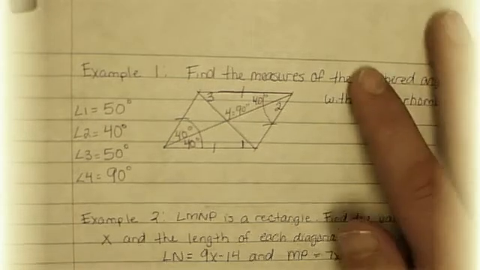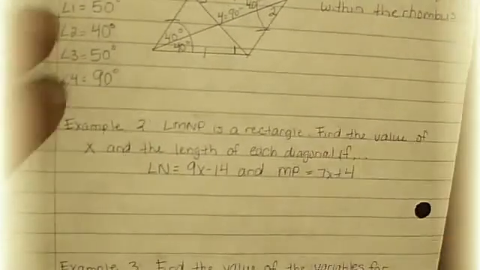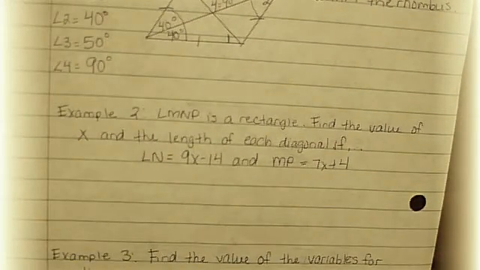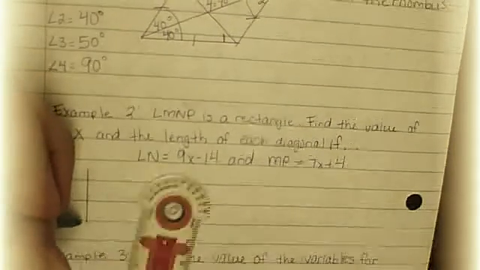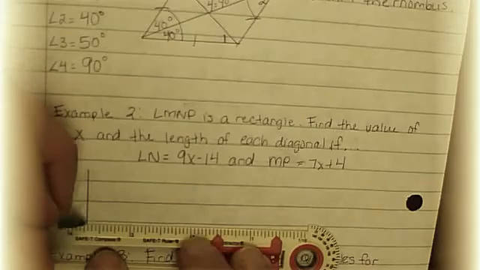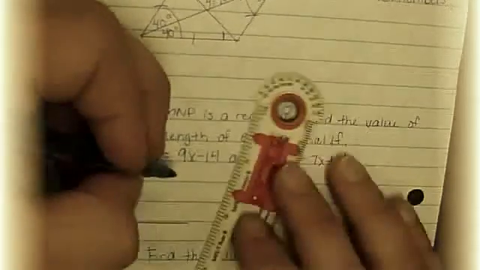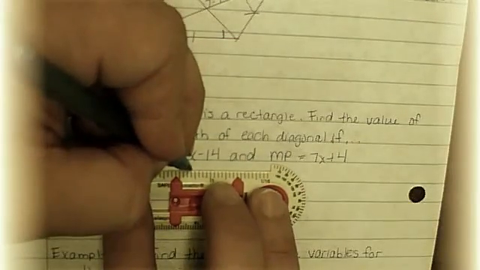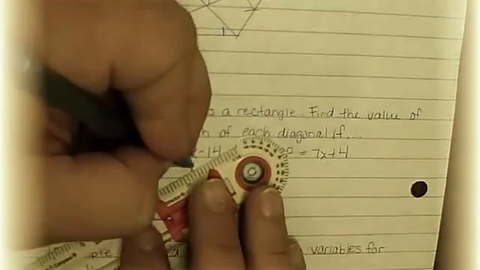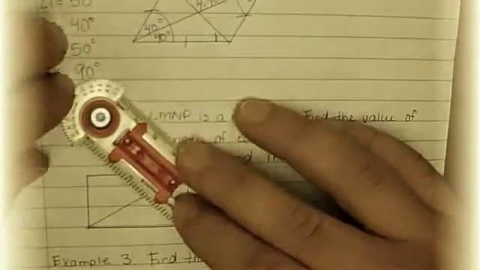Okay, example 2 is a question about a rectangle. And it says that LMNP is a rectangle. Find the value of x and the length of each diagonal if LN equals 9x minus 14 and MP equals 7x plus 4. So always illustrate what they are trying to tell you if it's just a simple word problem. Give yourself a picture to go off of, because it might make it a lot easier for you to understand what they're asking you.